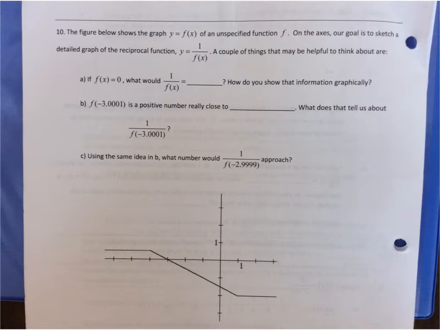Okay, this is problem number 10 on packet number 1. This problem gives us a graph of a function and we're asked to draw its reciprocal.